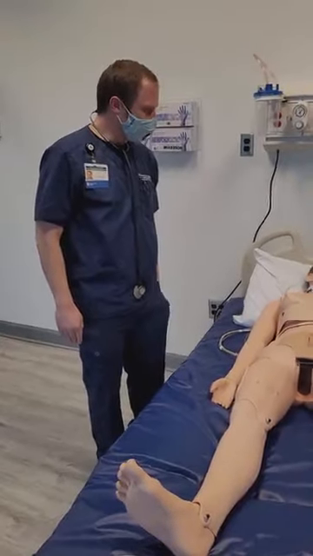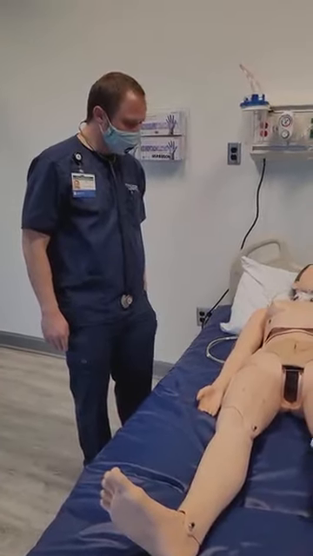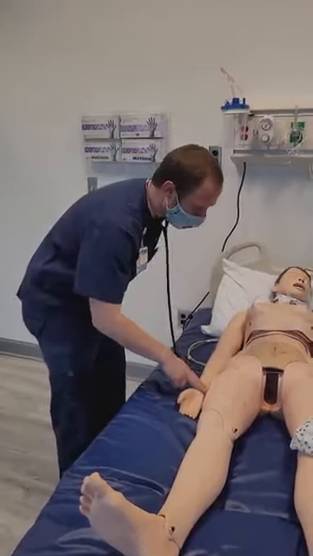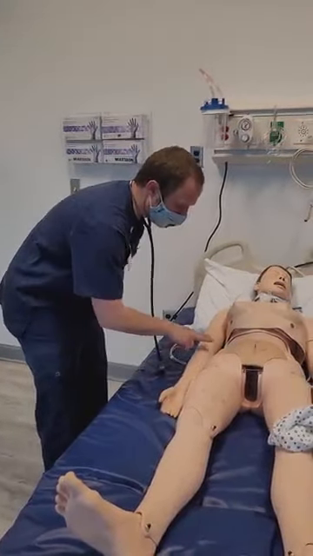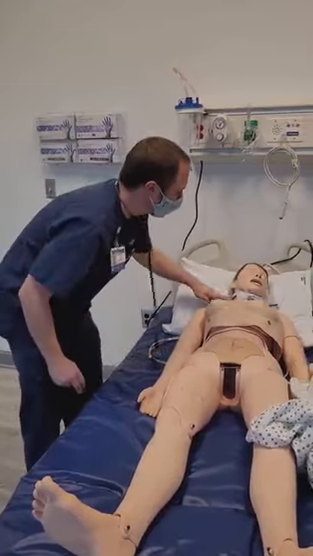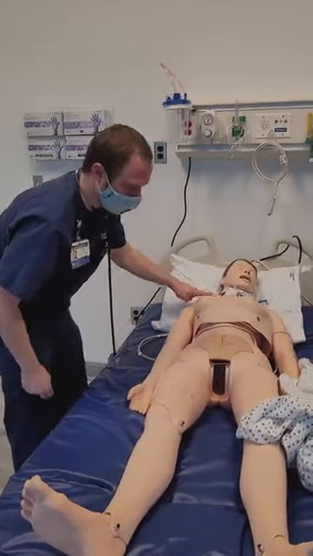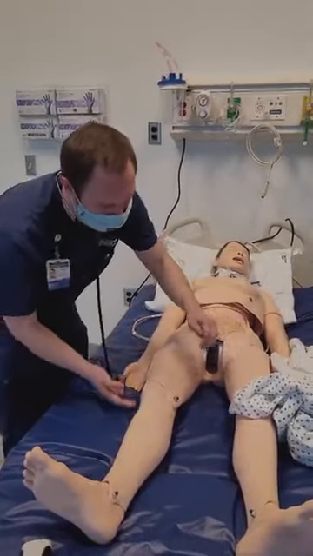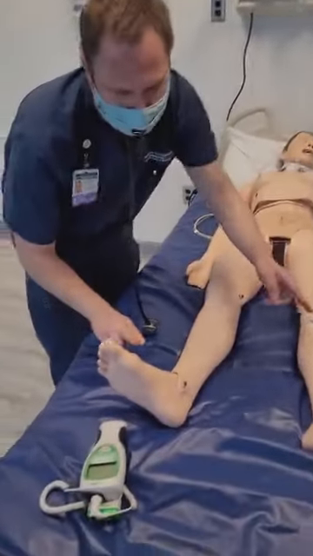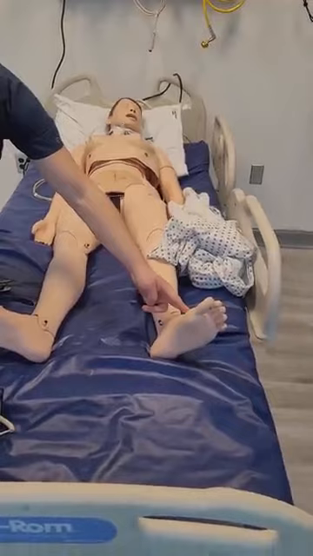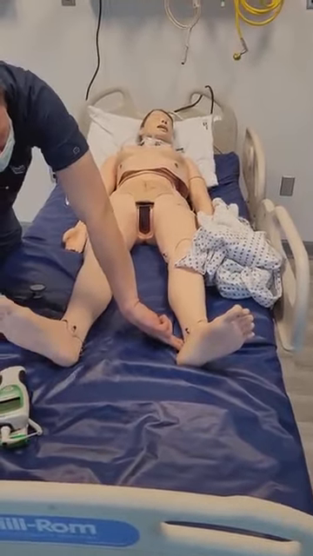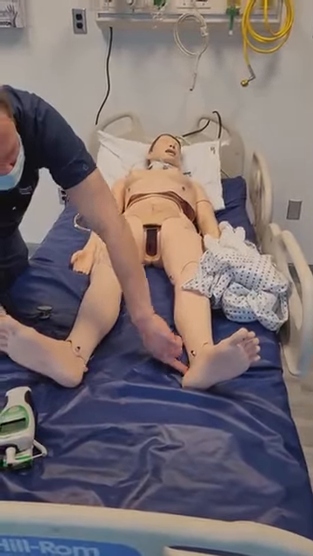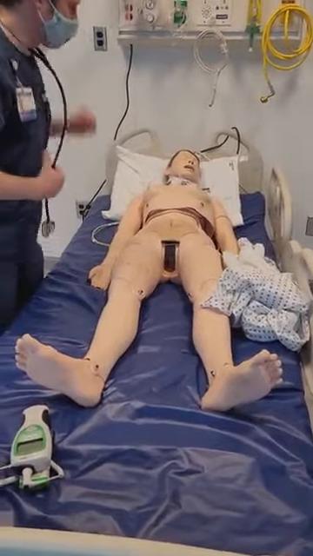Okay, so we're going to do neurovascular. Okay, so pulses, check all the pulses, radial, brachial, carotid, one at a time, so you don't include both. And then there's inguinal, then there's popliteal, dorsalis pedis, and then tibial, I think, yeah, tibial, dorsalis pedis.